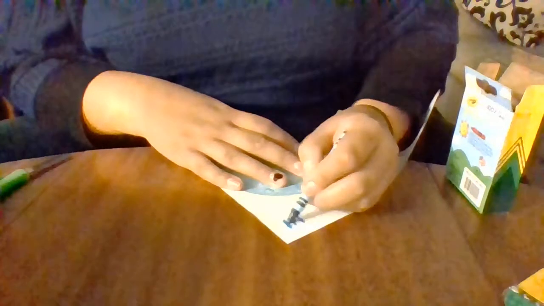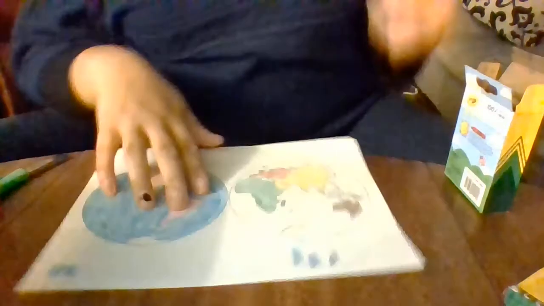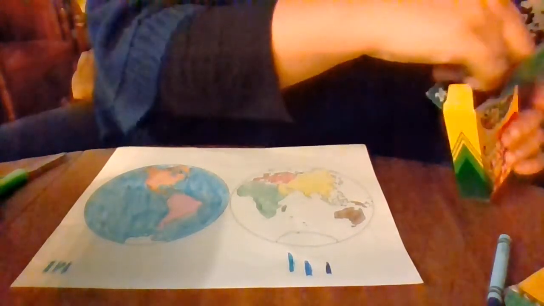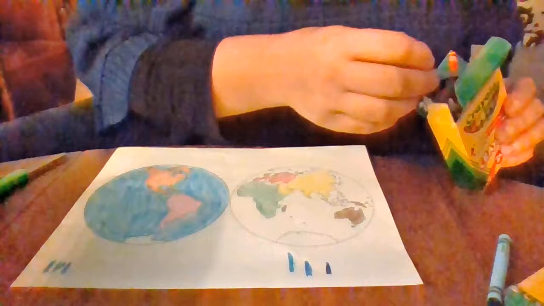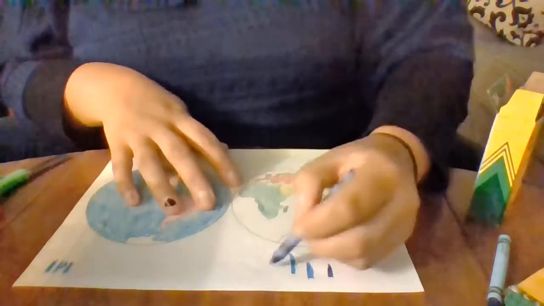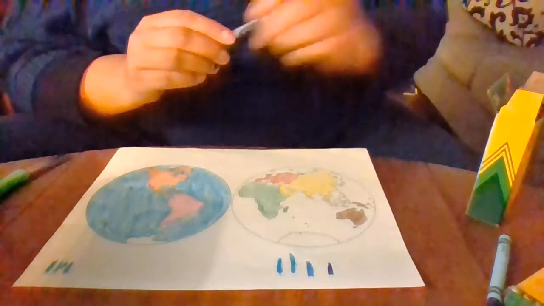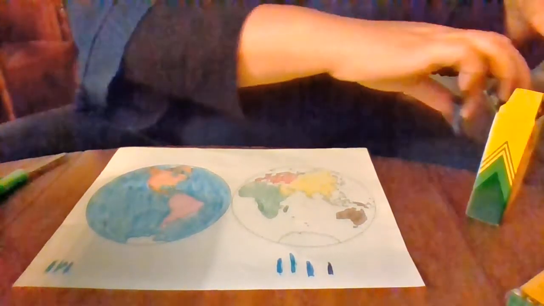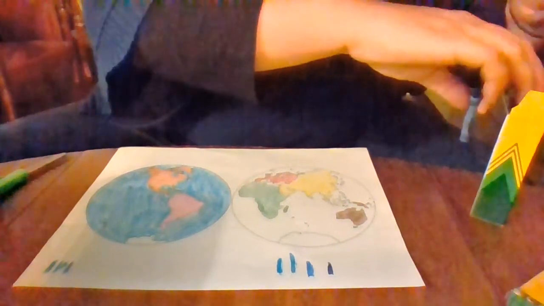Let me put it right next to my coloring from yesterday. That might be it, but I'm not sure. I want to test out another one to make sure. There it is. That's the right color. Okay. I was hoping I'd find it.